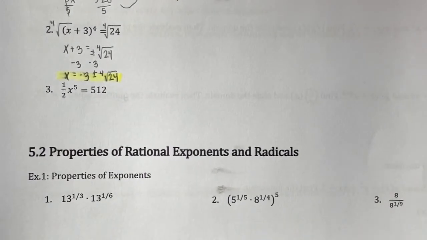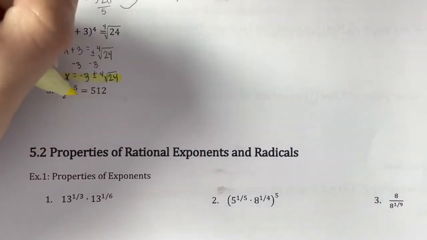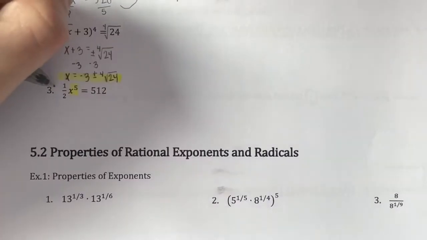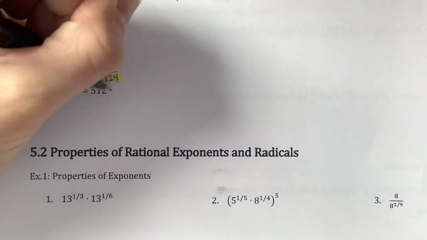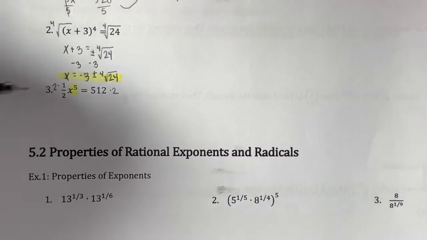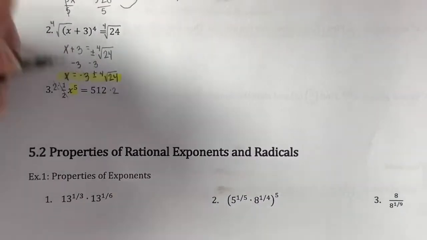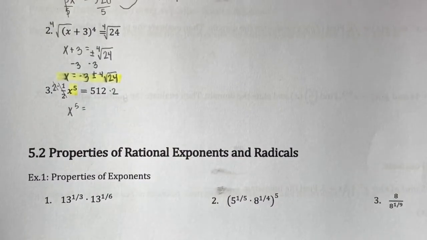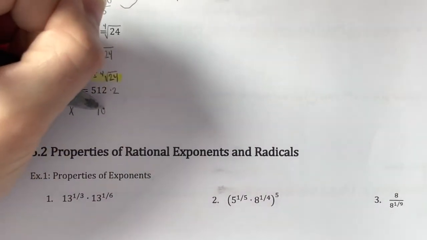And then for number 3, 1/2 x to the 5th equals 512. So same thing, we want to isolate now what's being raised to the 5th power. So I want to get rid of that 1/2. So to get rid of that 1/2, I can multiply both sides by 2. So then these cancel out. I'm left with x to the 5th equals 512 times 2, which is 1024.